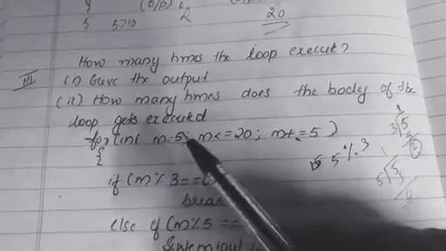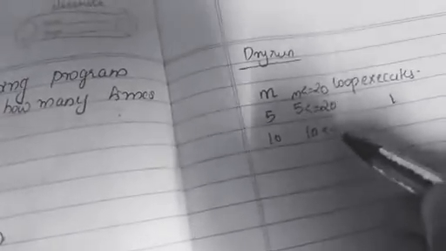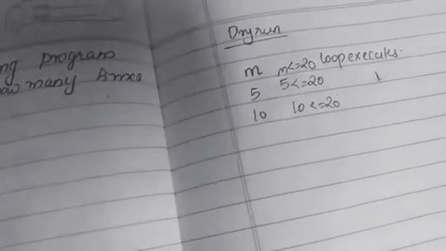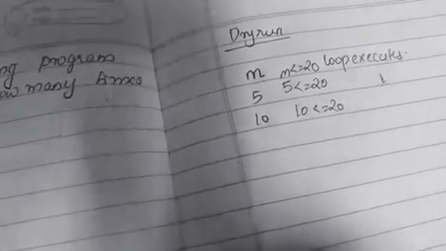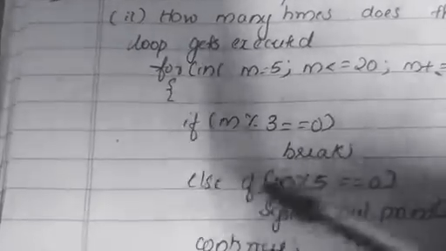And what is the condition? m less than or equal to 20. That is, what is the value of m now? 10. 10 less than or equal to 20. Is it true? Yes. 10 is not equal to 20, but 10 is less than 20. Since the condition is true, we will come inside the for loop.